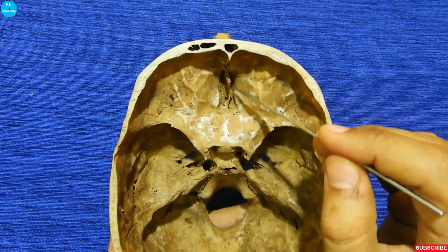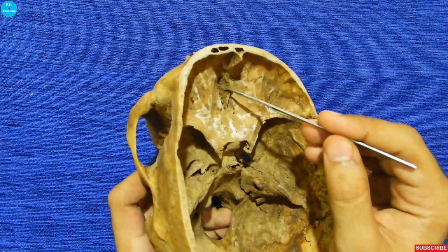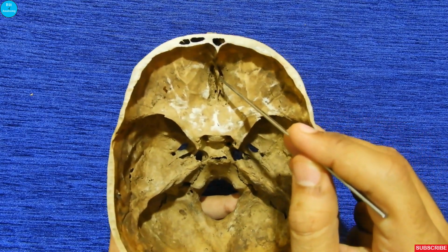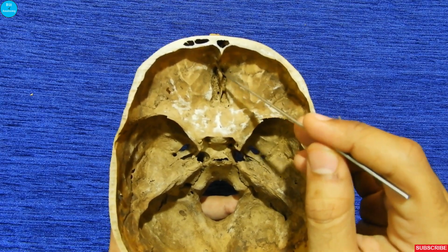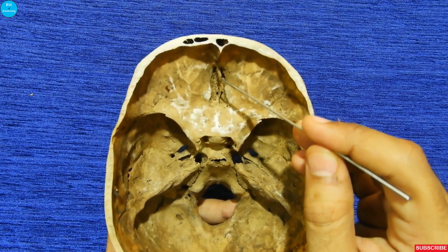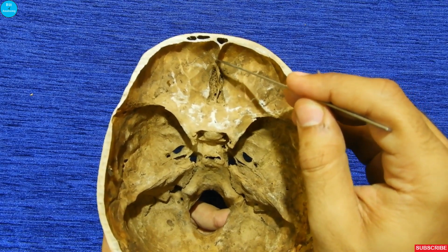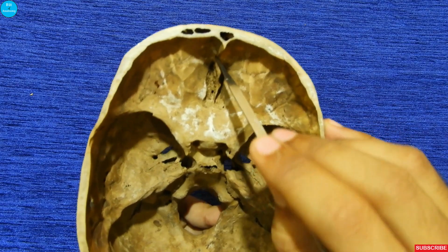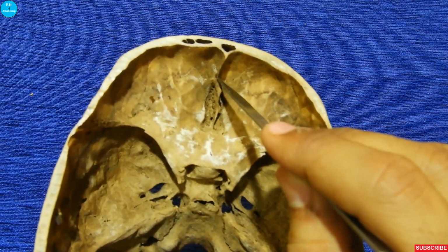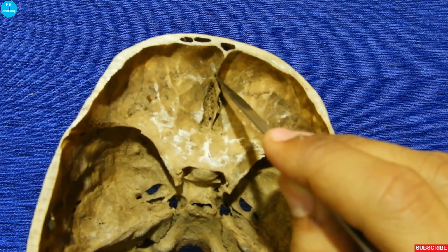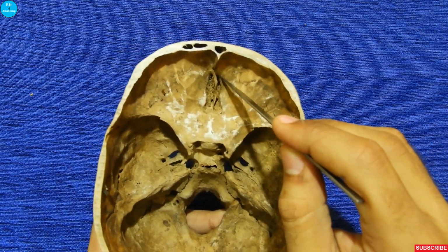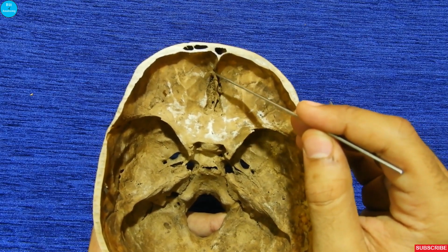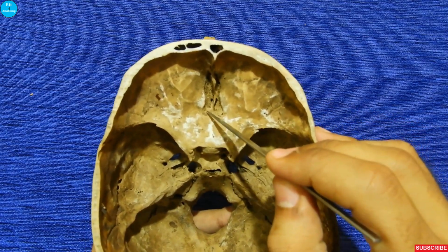In the central part, we can see this elevated area of the bone. This bone is called the crista galli. It provides attachment to the anterior-most end of the falx cerebri. In between the frontal crest and the crista galli, there is a foramen called the foramen cecum. This foramen, if it is patent, transmits a vein from the nasal cavity which opens into the superior sagittal sinus.